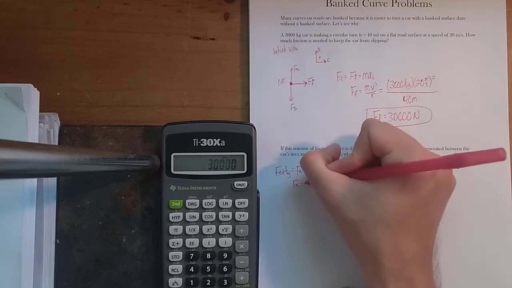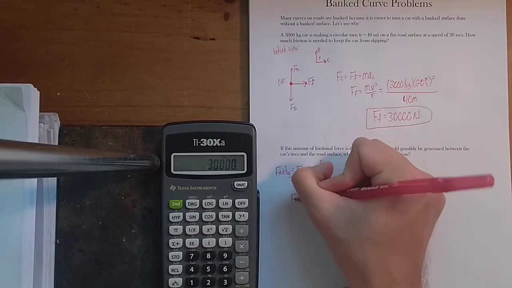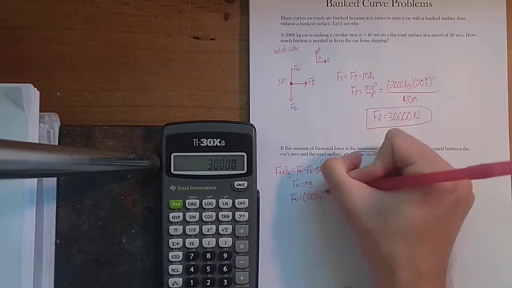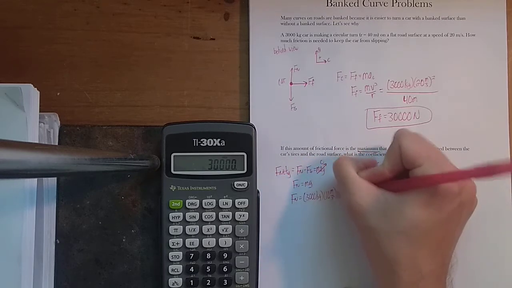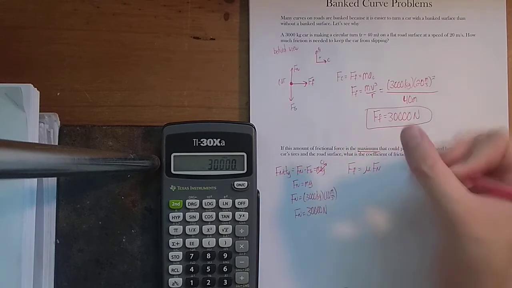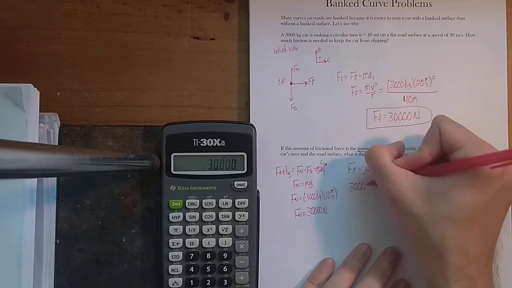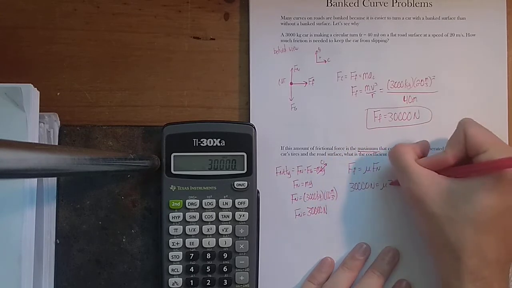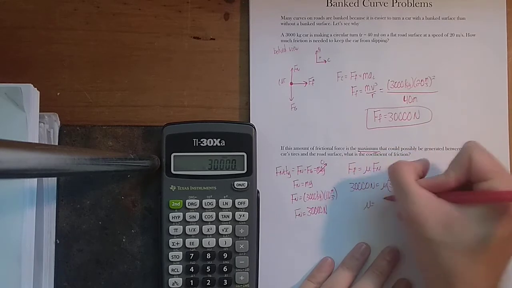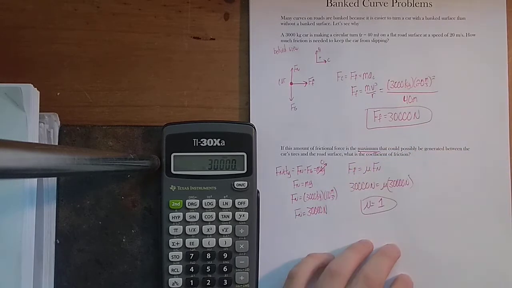Therefore, Fn equals mg, which is 3,000 kilograms multiplied by 10 meters per second squared. So Fn is 30,000 newtons, very similar to the force of friction, which is also coincidentally 30,000 newtons. If you divide 30,000 newtons by 30,000 newtons, you get 1 for the coefficient of friction.